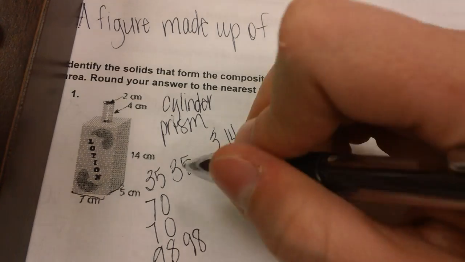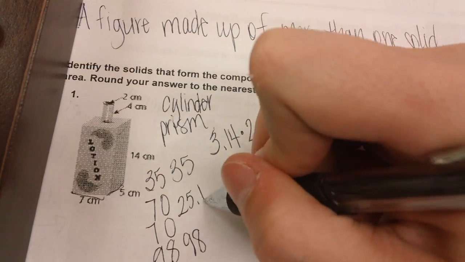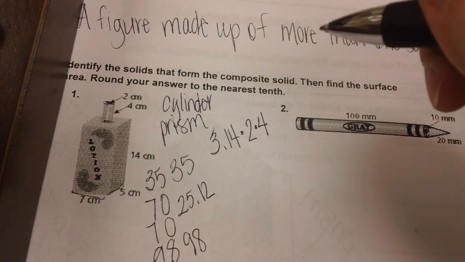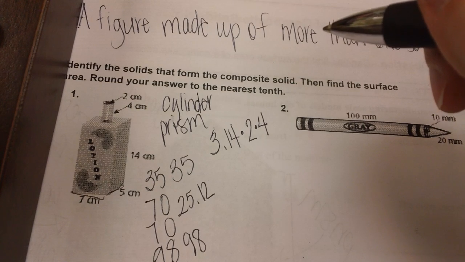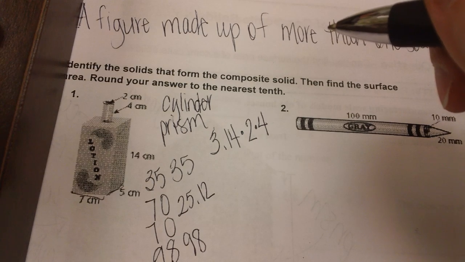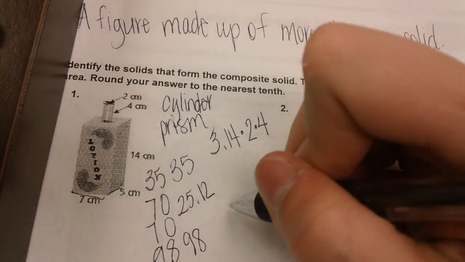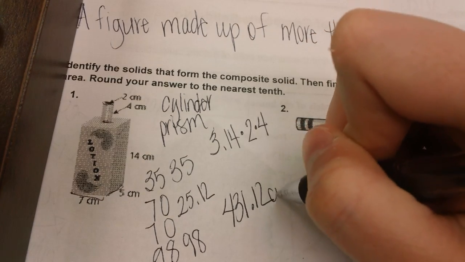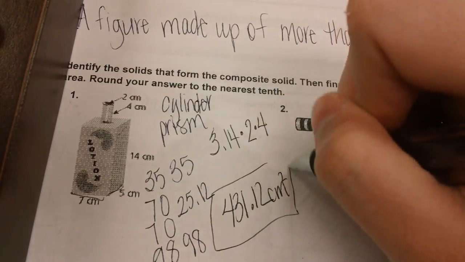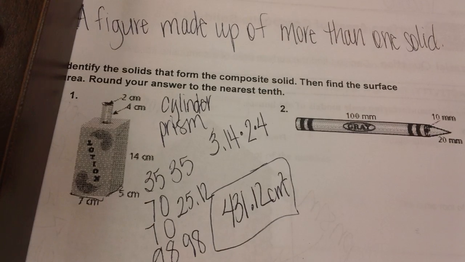And we get 25.12. And when we add them all together, we get 431.12 centimeters squared for our surface area.